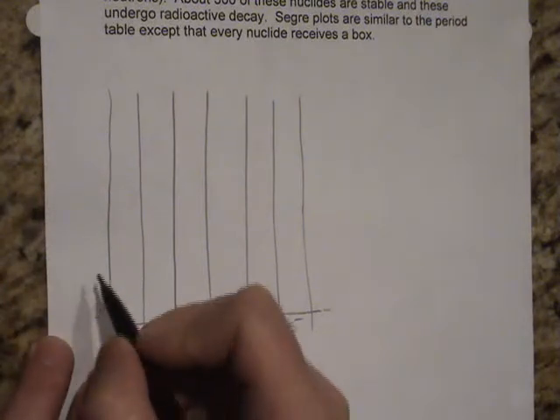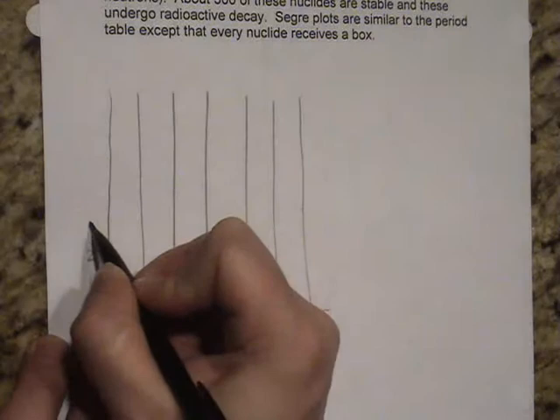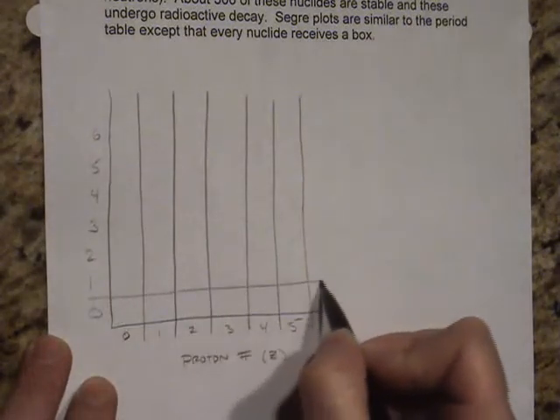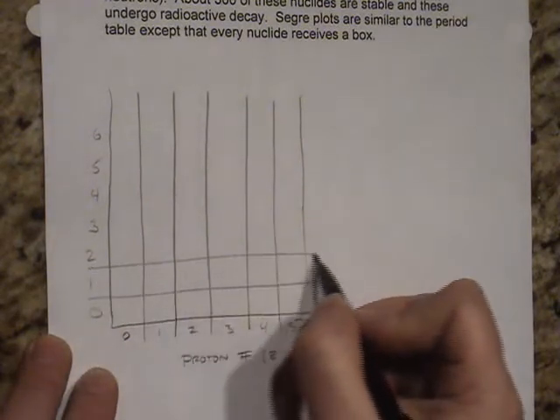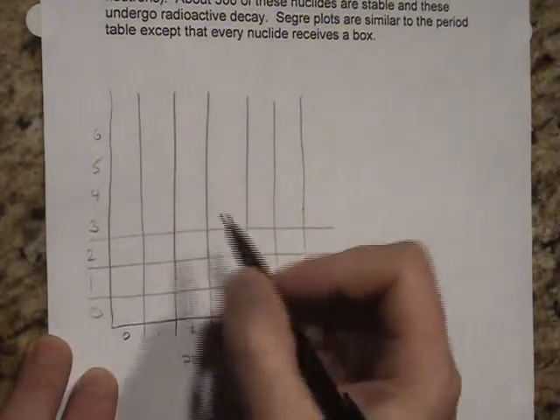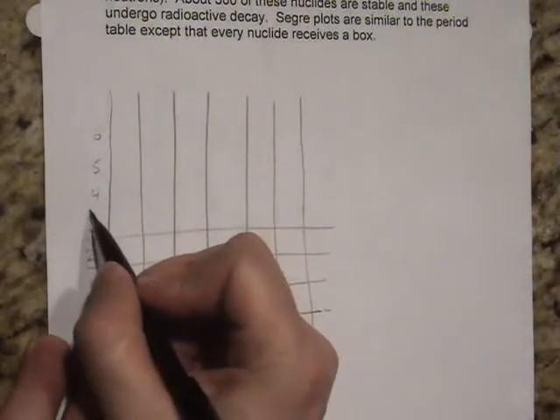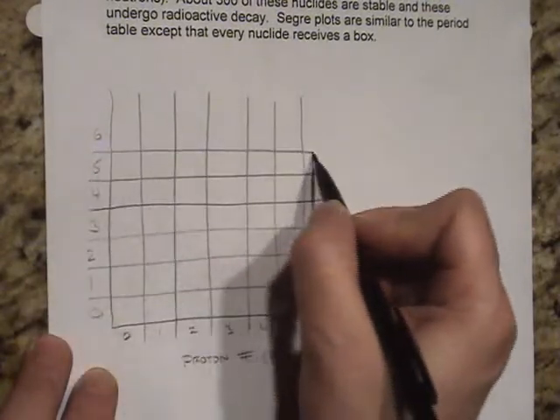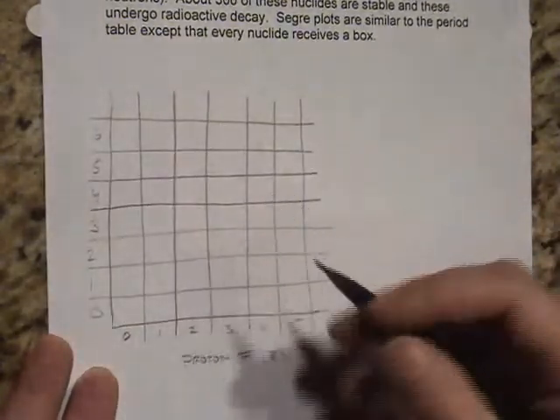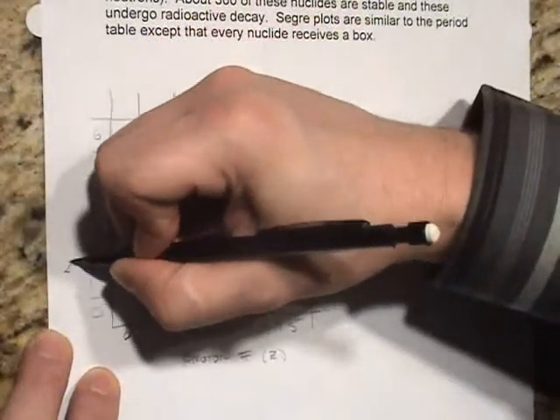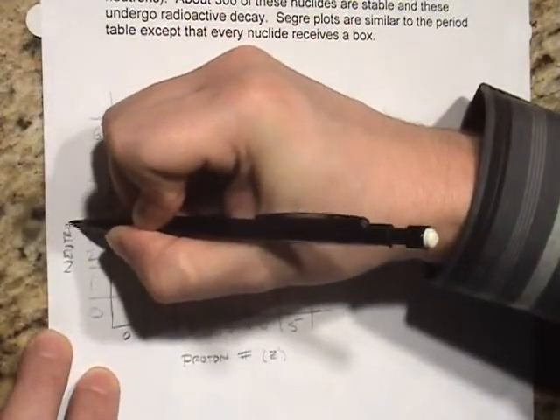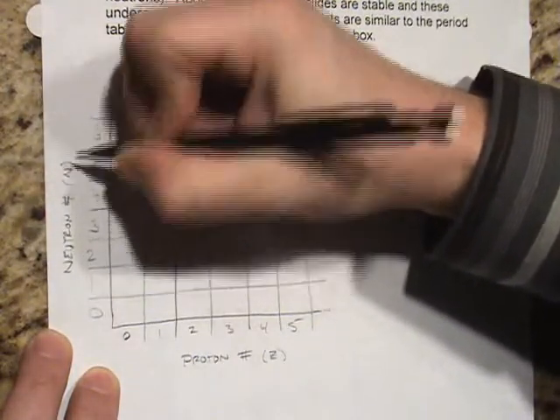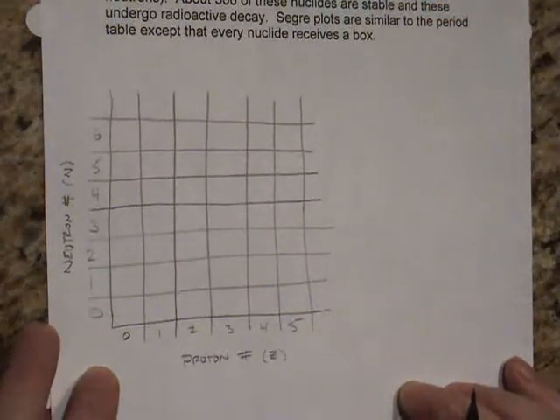Around the vertical axis we're going to look at the neutron number, not the A number. The A number is the atomic mass, or the combination of protons and neutrons. We're not going to look at that number. Instead we're going to look at the number of neutrons that each particular atom has. So over here this is the neutron number, and we use the letter N to represent that.